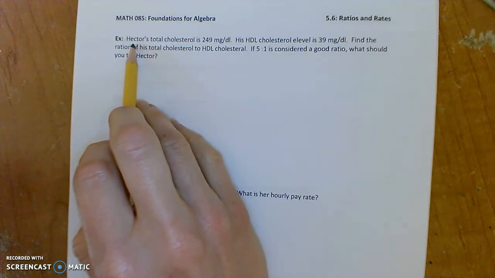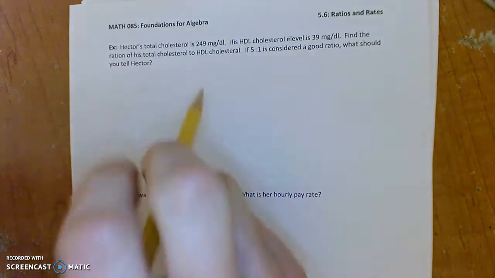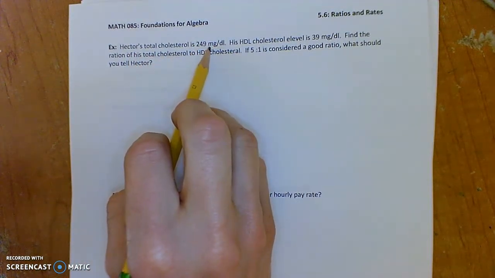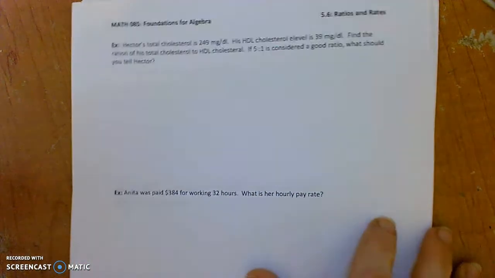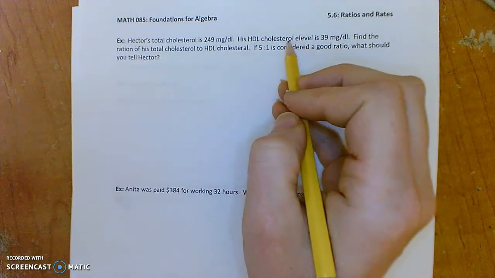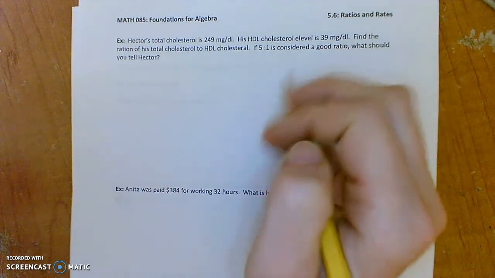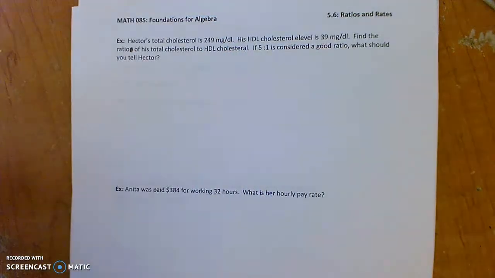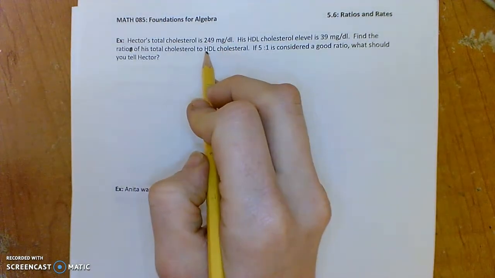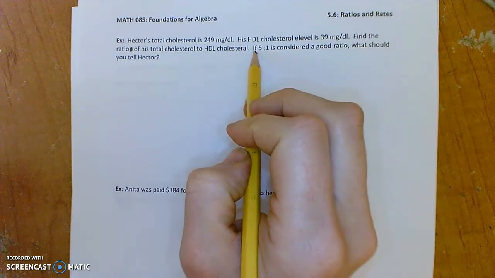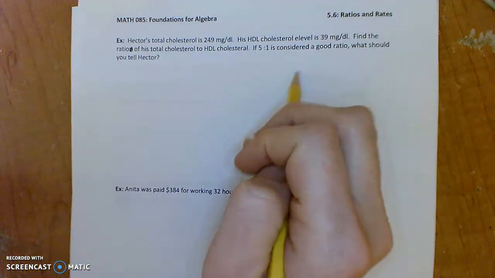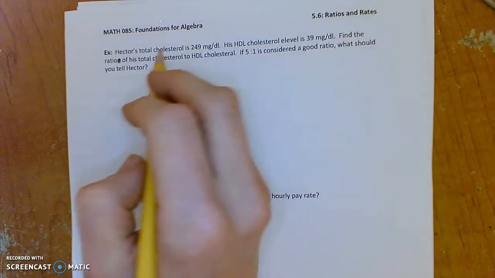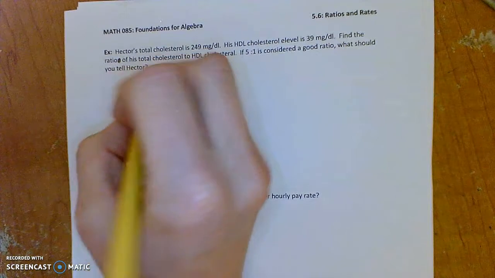Suppose you are a nurse or in the health profession, and you have a patient, Hector, whose total cholesterol is 249 milligrams per deciliter, and his HDL cholesterol level is 39 milligrams per deciliter. Let's find the ratio, oops, I wrote ration, it should be ratio, of his total cholesterol to his HDL cholesterol. And if 5 to 1 is considered a good ratio, what should we tell Hector? All right, so let's do these computations.